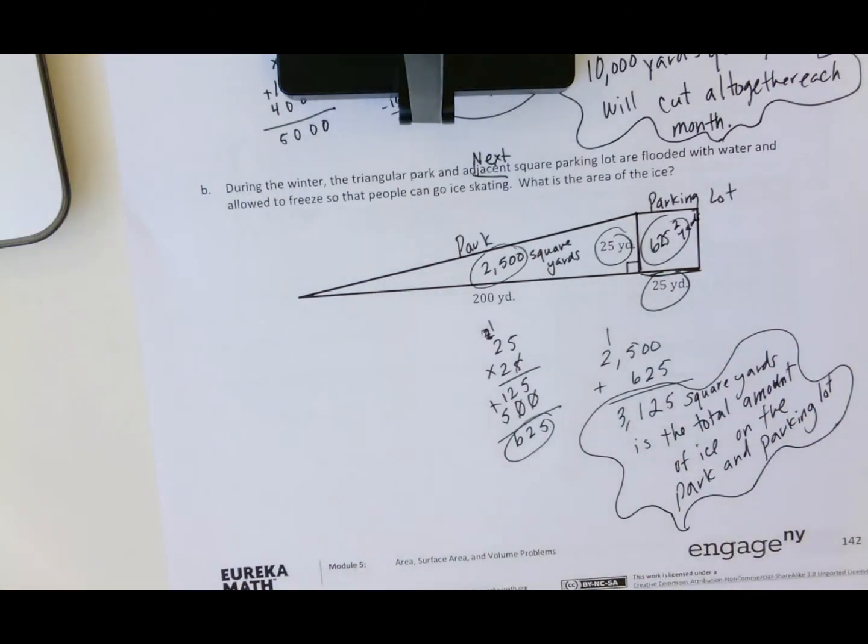Is that your final answer? You guys agree with that? Cool. All right, let's move on. Pencils up once you guys are ready to move on.